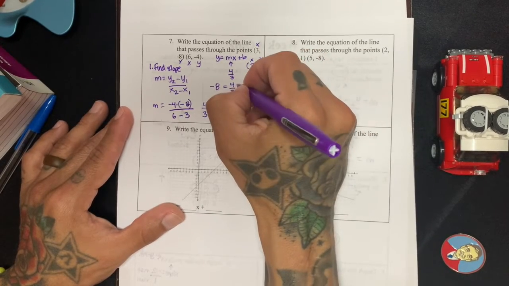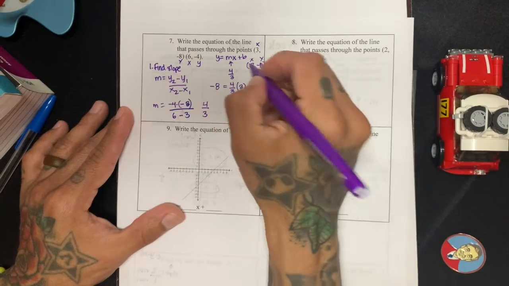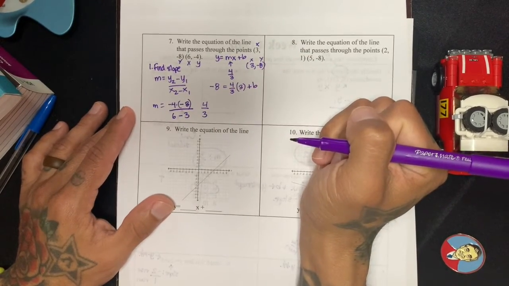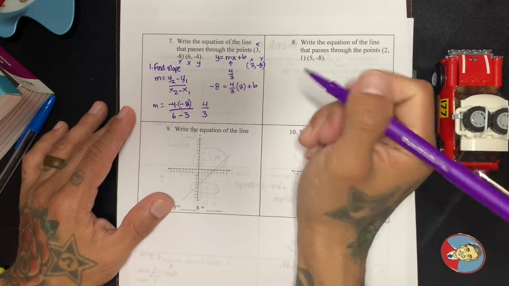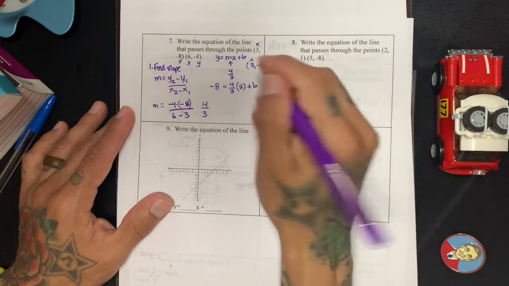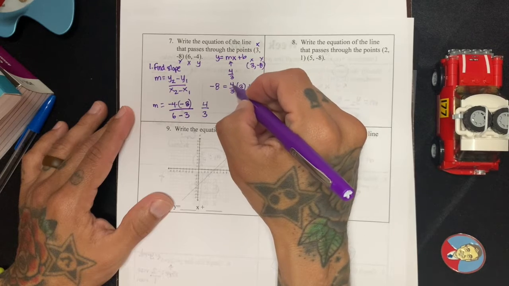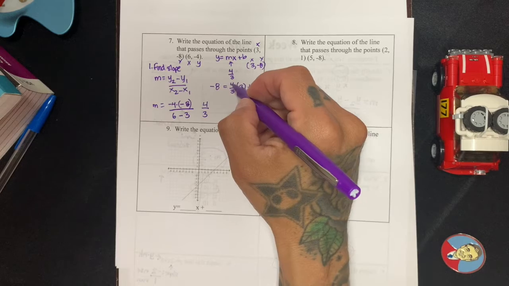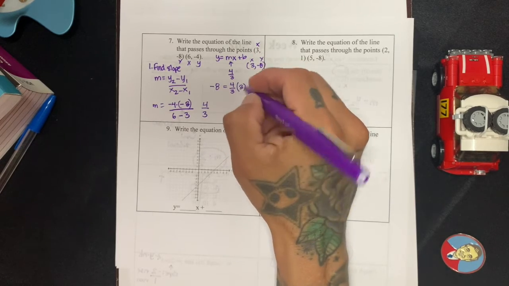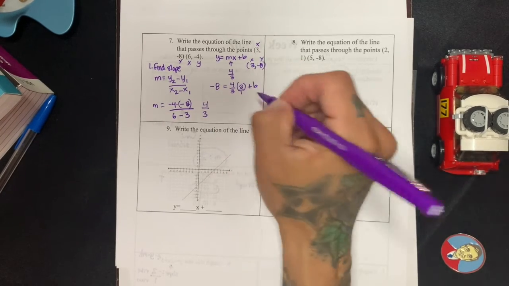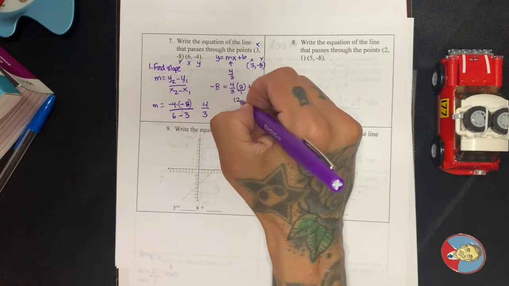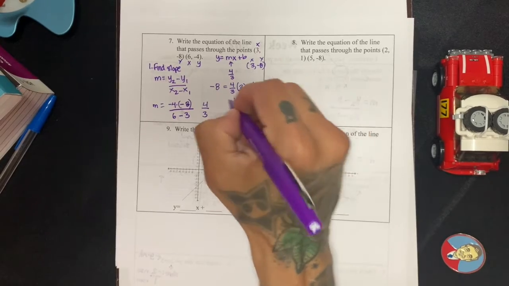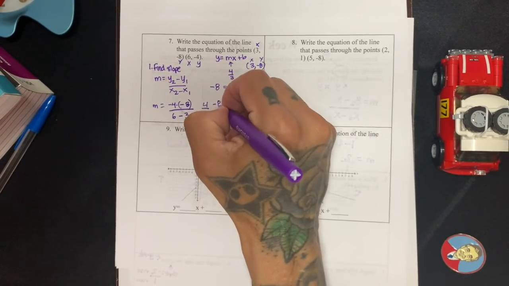It's 3. And then we don't know what that y-intercept is just yet. We have to solve for b. In order to do that, we've got to first multiply this and see what we get. So positive 4 times 3. Remember, 3 is the same as 3 over 1. That's 12 over 3 times 1, which is 3, plus b is equal to -8.